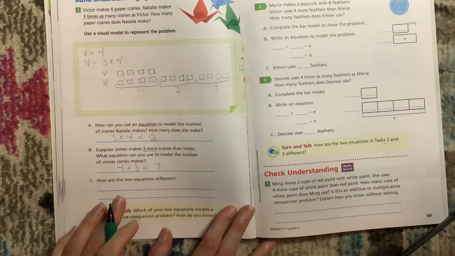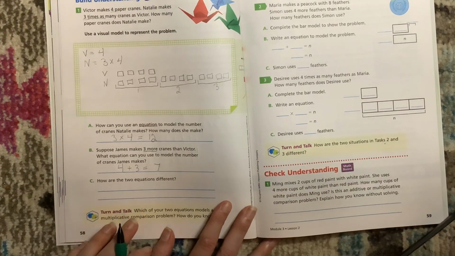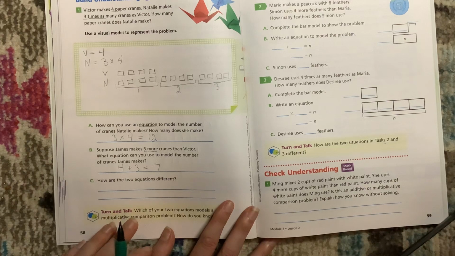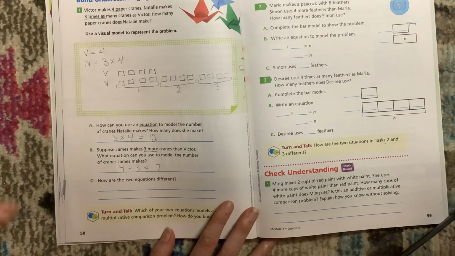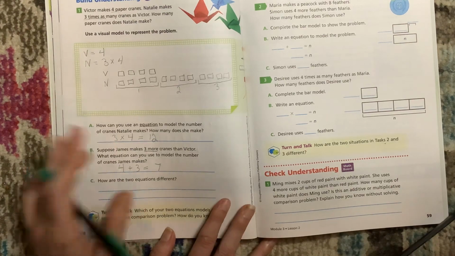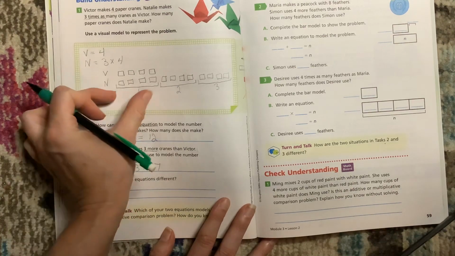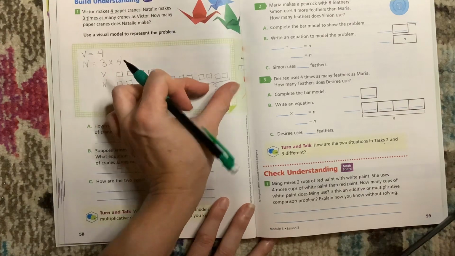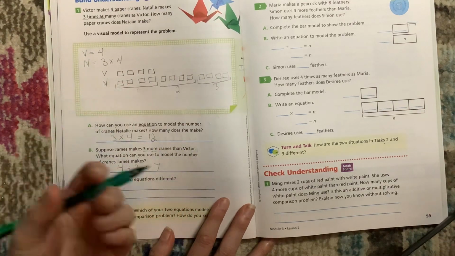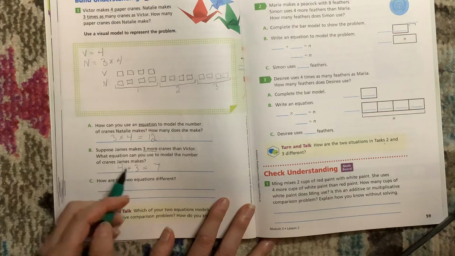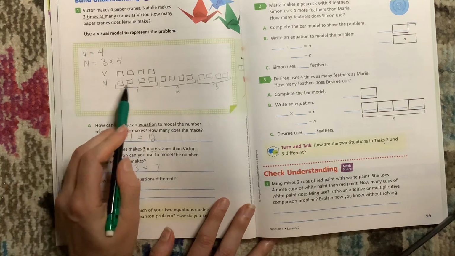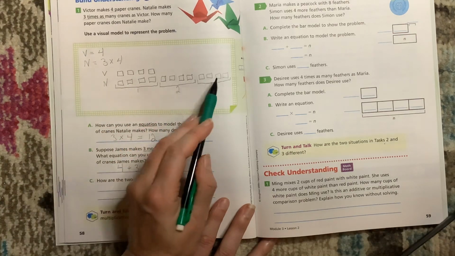All right, so how are these 2 equations different? Well, for the first one, it was a multiplication problem. And for the second one, it was an addition problem. So for one, we noticed that it was repeated addition versus just addition. We didn't have a random number being attached. So these are the same number being added over and over again.